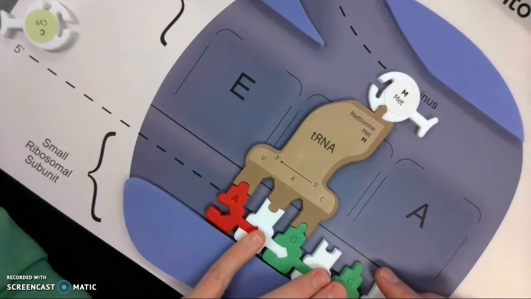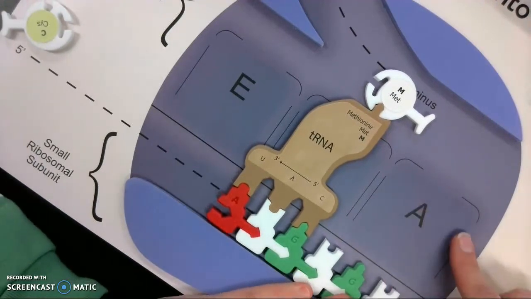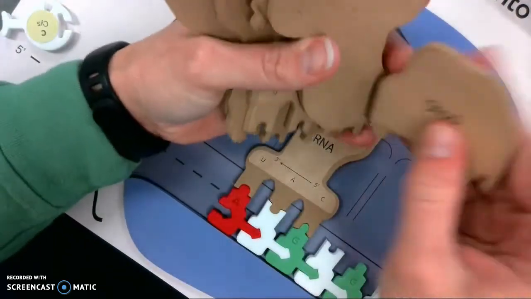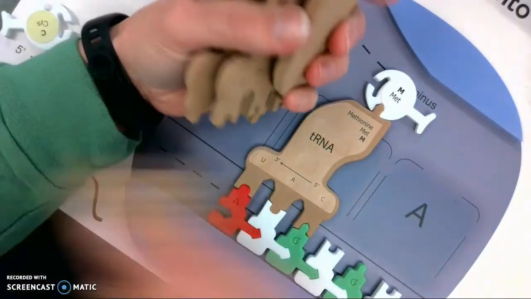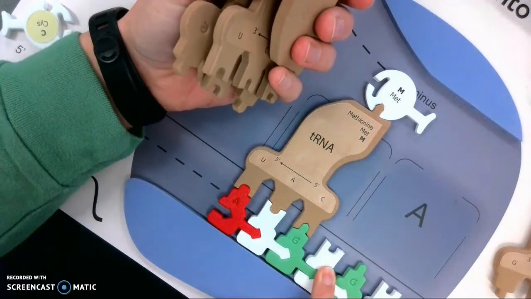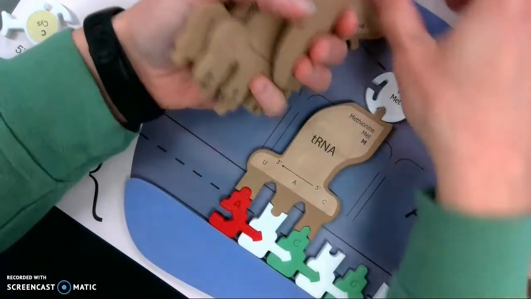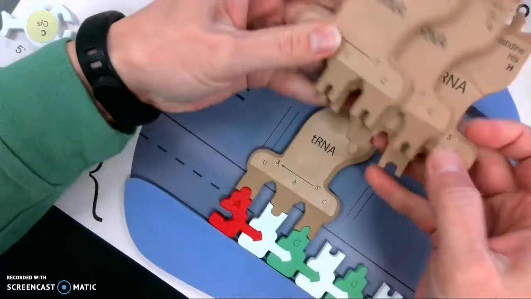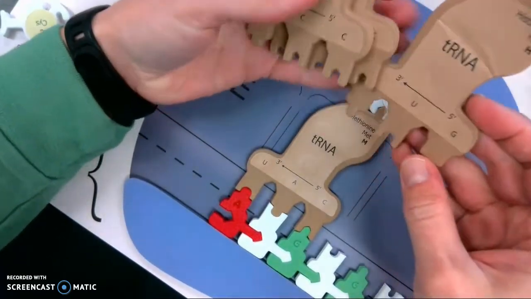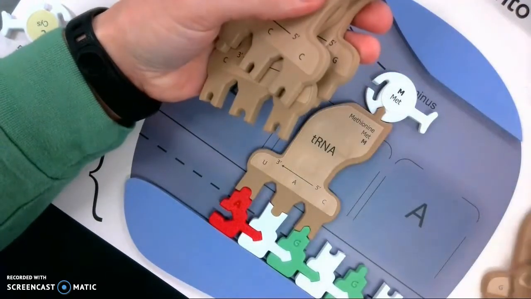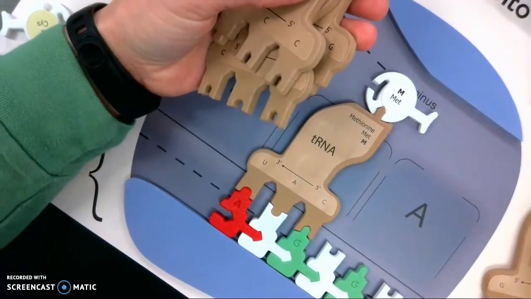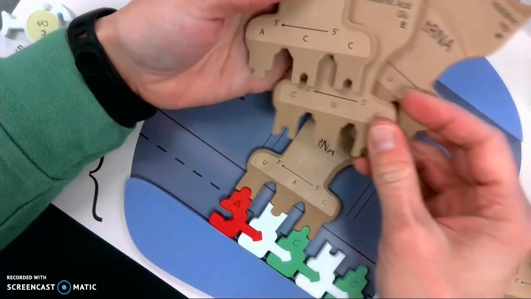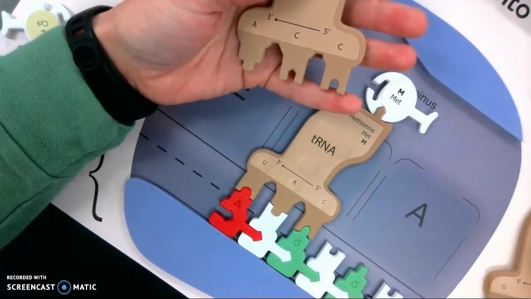And then it's going to come here. We're going to bind the next one. It's UGU. So on our tRNA, we need to find one that is ACA. And when you find it, you're going to put it in there.